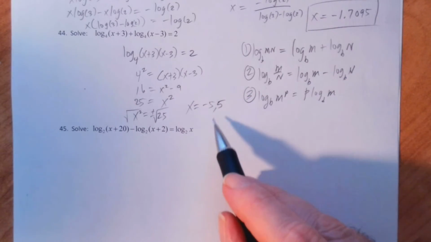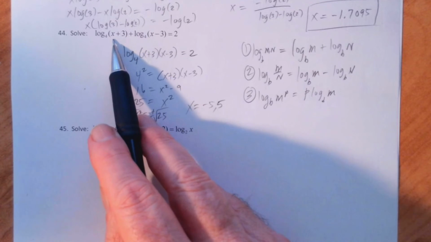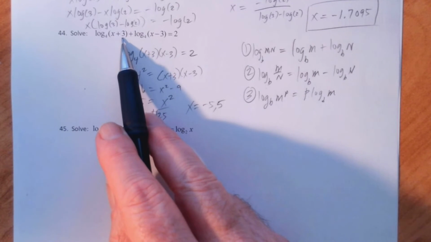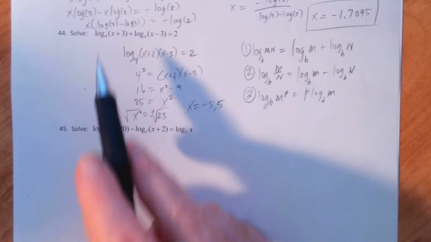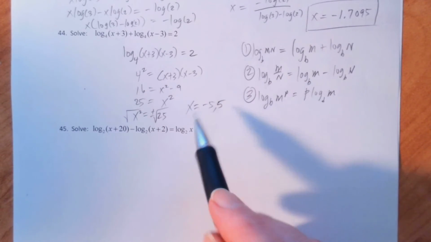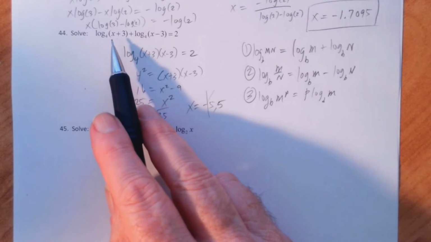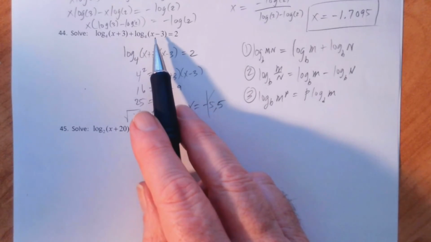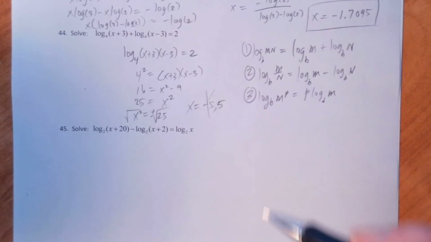Now the thing we have to remember when we get these answers is we cannot take the log of a negative number. So notice if I plug in negative 5 here, I'd have negative 5 plus 3, which is negative 2. I can't take the log of negative 2. So as soon as I see that that's an issue, I've got to throw that answer out. You can see that if you plug in 5, you'd be taking the log of 5 plus 3, which is 8, and that's okay. And the log of 5 minus 3, which is 2, and that's okay. As long as we're taking the log of a positive number, we're good.